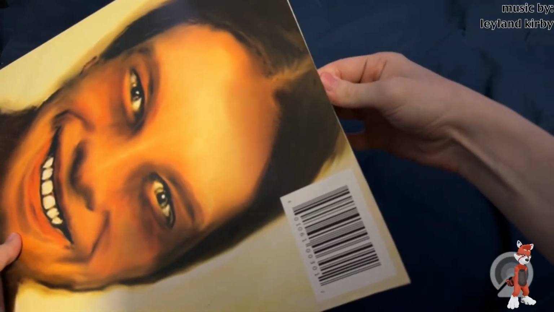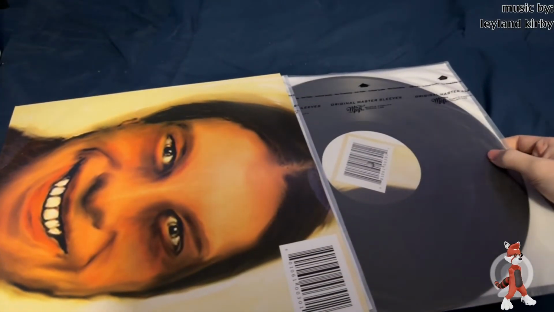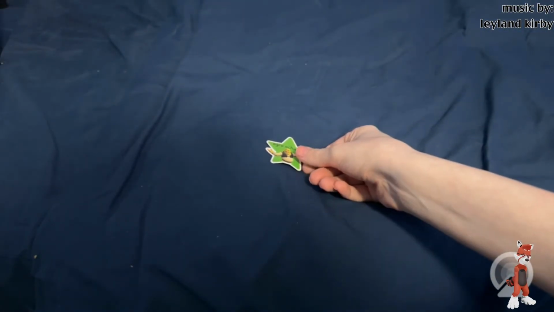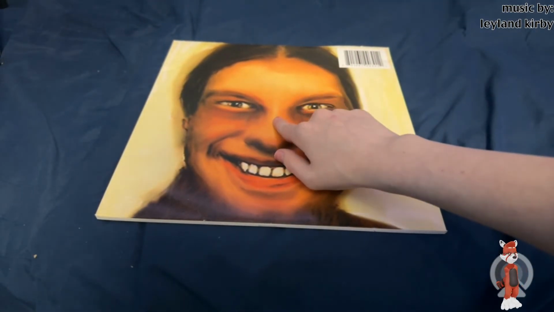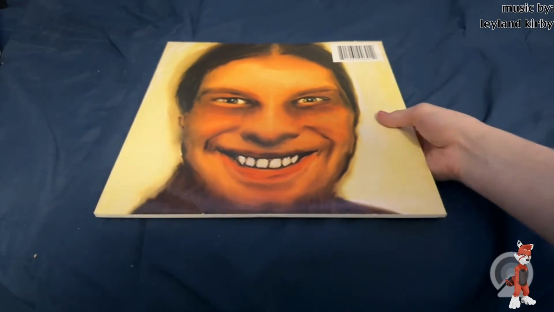I'm pretty sure that the labels on it, because there's 4 different pictures for the labels, on every single copy, the order in which those labels appear is completely random. So if you go to a record store and you see 2 copies of this pressing next to each other, neither of them are going to have the same layout for the labels.